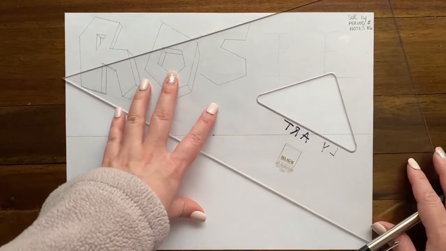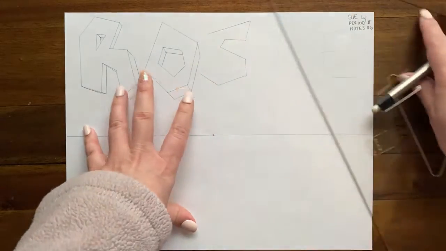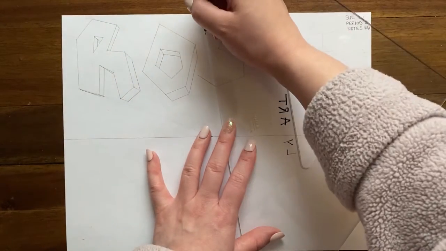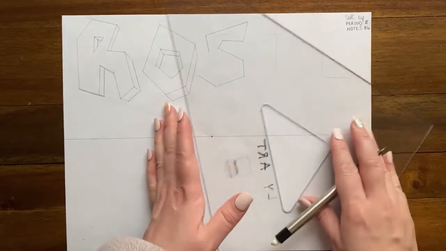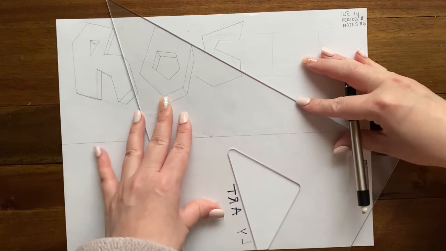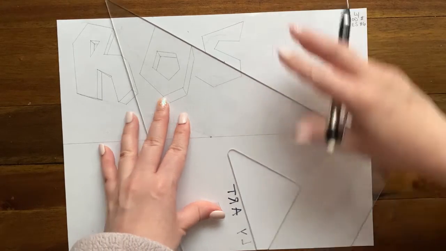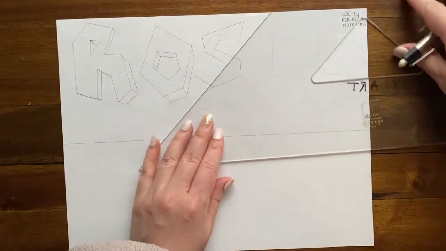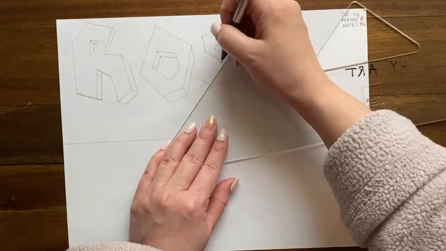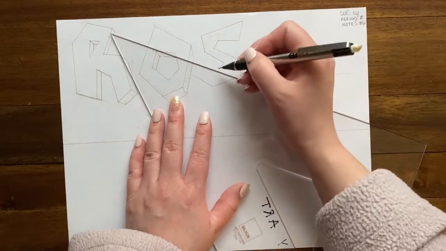Sometimes I like to get a little fancy with my shapes and put more strong angles on them just to make them look more fun. So I'm just taking my triangle right now and I'm just going around my shape, creating some interesting angles and just kind of, to the best of my ability, making it look like an S and just following those lines.